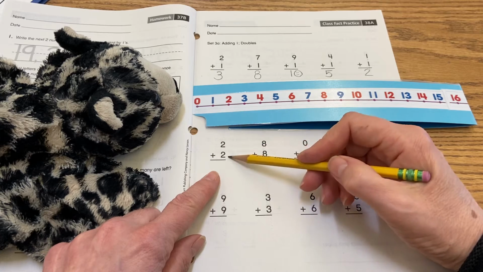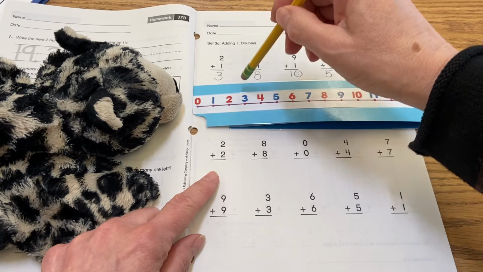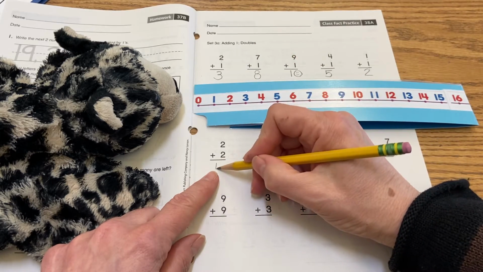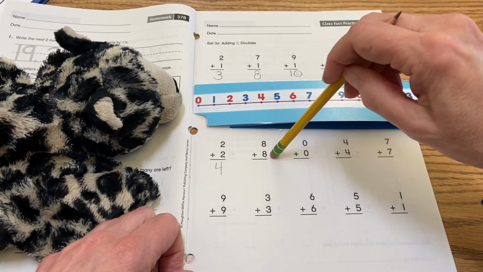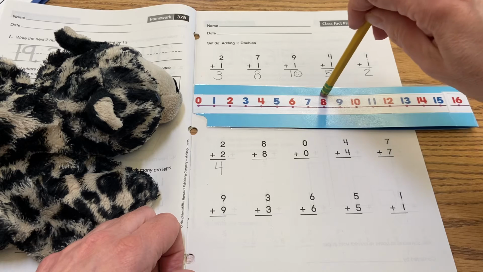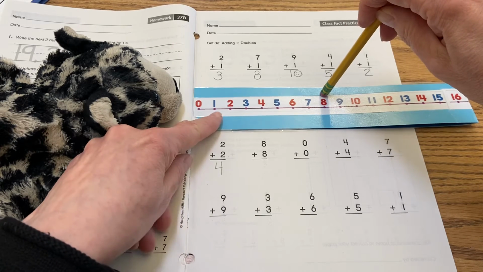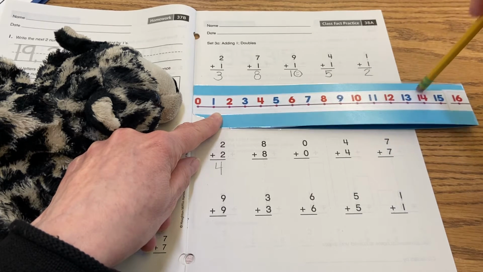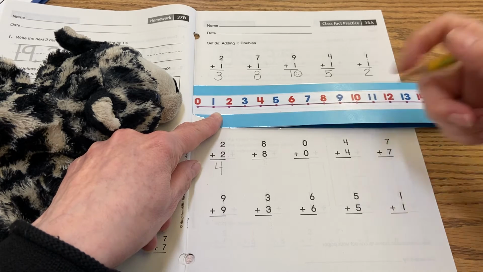2 plus 2. So start on the 2 and jump over 2 spaces. 1, 2. And I land on the 4. So I'm going to write my 4. For this one, it says 8 plus 8. So I'm going to start on the 8. And then I have to jump 8 spaces. So this is our doubles problems. 1, 2, 3, 4, 5, 6, 7, 8. And that puts me at number 16. 16 is the 1 and the 6 together.